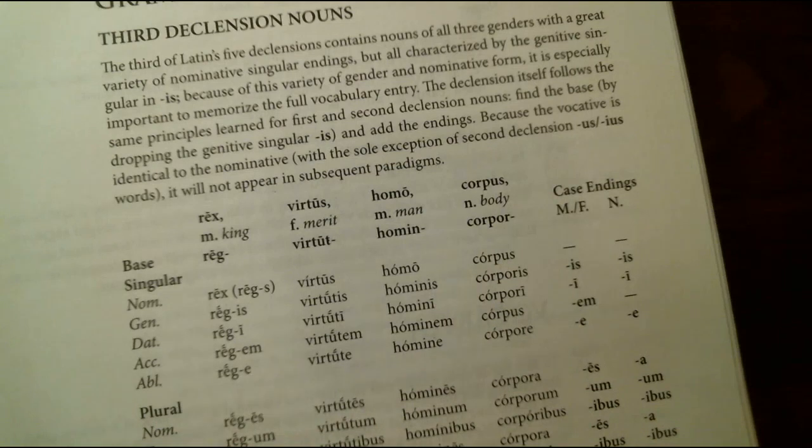So there are 5 declensions in Latin. We've learned 2 so far. We've learned the first declension, which is feminine, right? A, ae. And then we've learned the second declension, which can be masculine or neuter, and that's us, i, o, right? Or um, i, o in the neuter. So let's take a look at the third declension here.